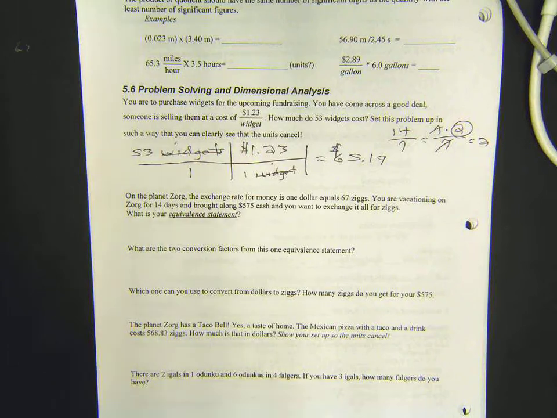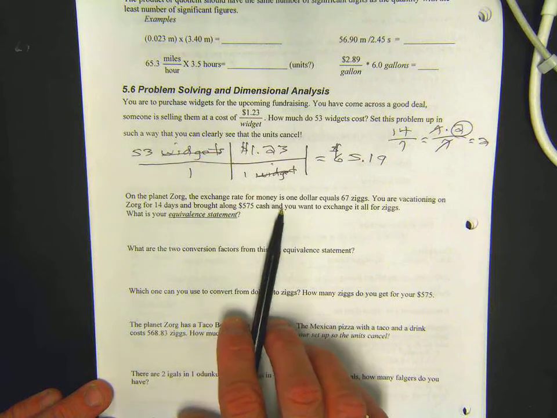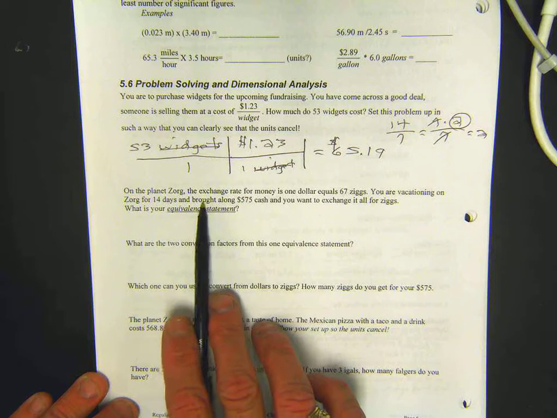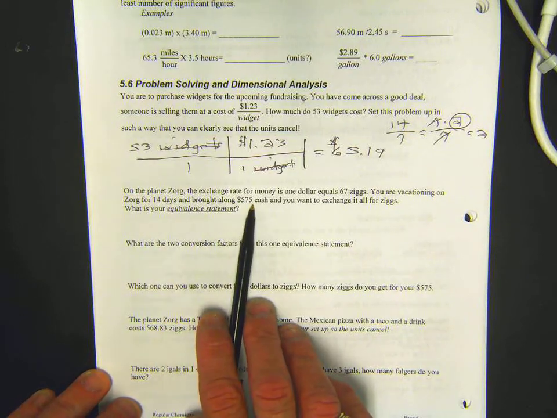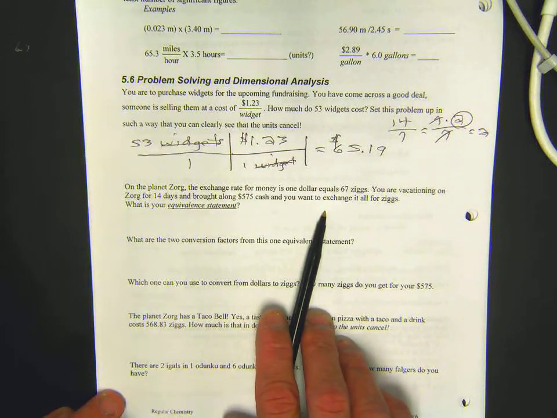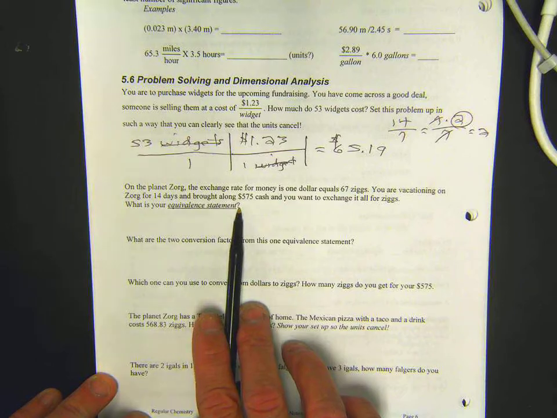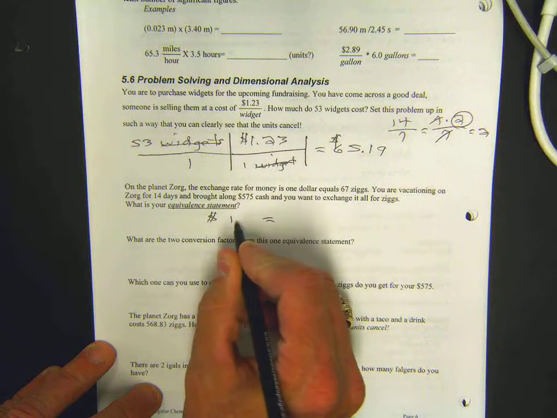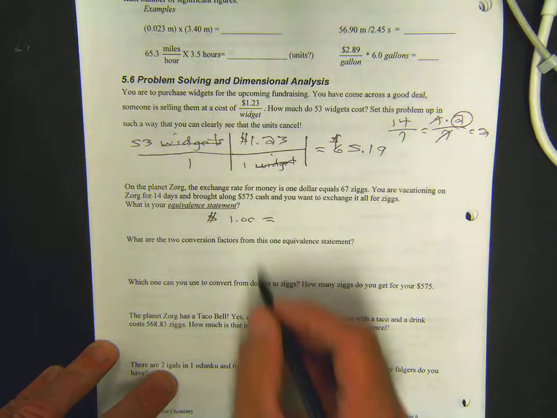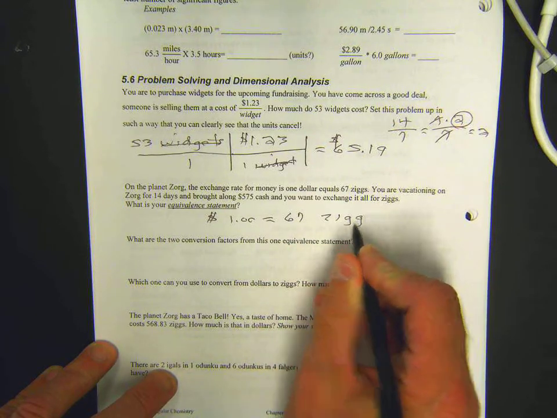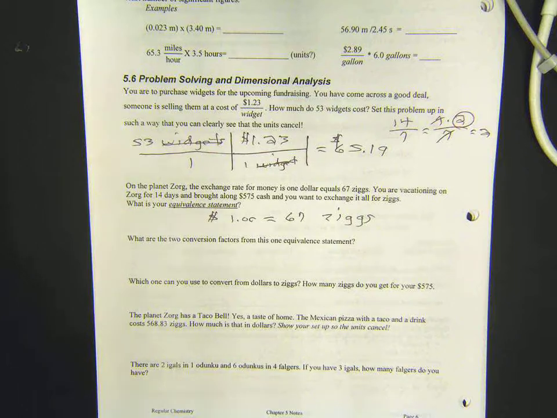All right, now we're going to look at another example. On the planet Zorg, the exchange rate for money is $1 equals 67 zigs. You are vacationing on Zorg for 14 days and brought along $575 cash, and you want to exchange this for zigs. What's your equivalent statement? Well, your equivalent statement basically is $1 equals 67 zigs.